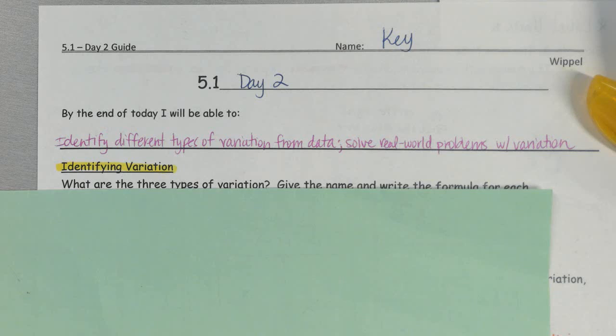So we're going to be talking more about variation today in 5.1 day 2. We're going to identify different types of variation from data and do some more solving of real world problems and some more mental math. If you weren't here yesterday, we talked about how this section is a no calculator section, and we dusted off some of our skills that we learned probably when you guys were at Murphy and Raleigh.